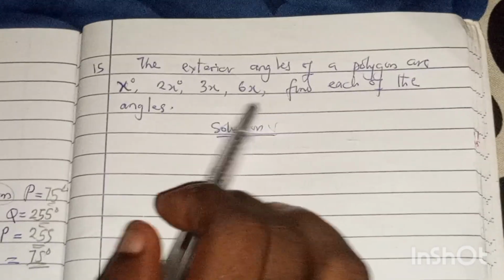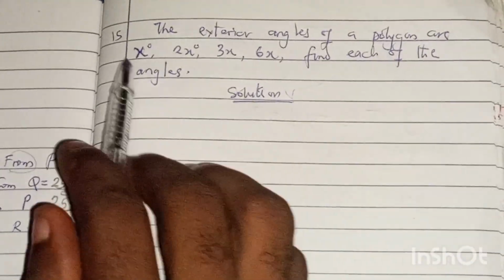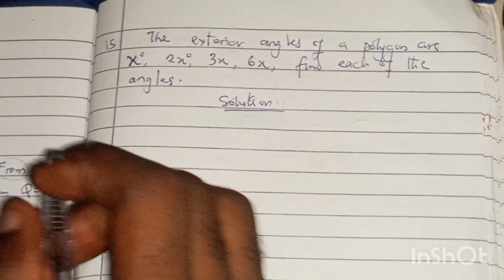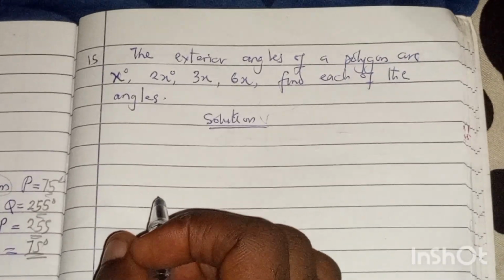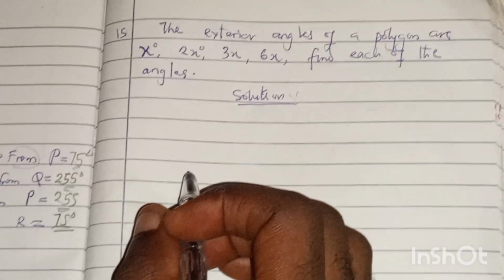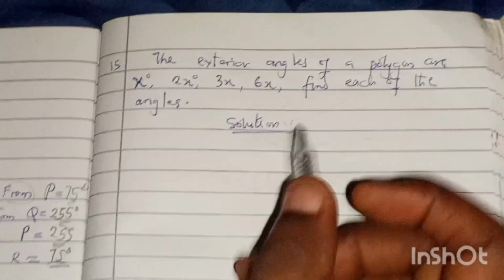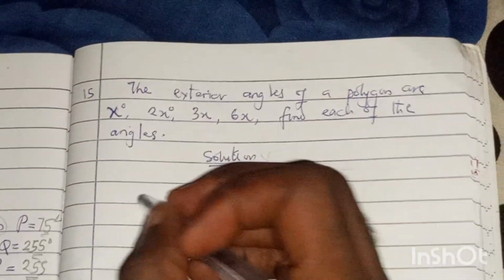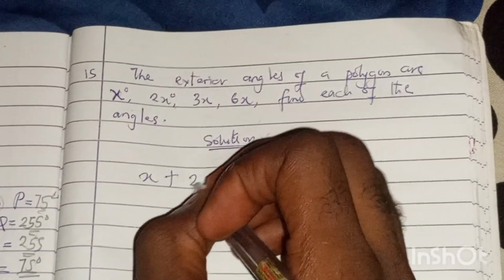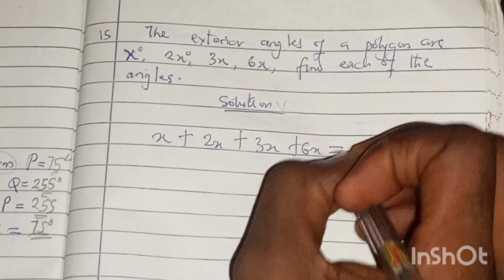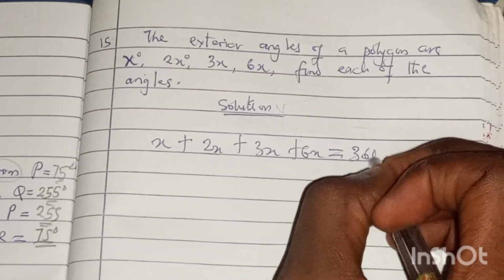Alright, this is number 15. It says the exterior angles of a polygon are this. We are meant to find each of the angles. Very quickly, we know that the exterior angles of any polygon must add up to 360. So we're just going to add all of them up and equate them to 360. So we have x plus 2x plus 3x plus 6x all must equal 360 degrees.